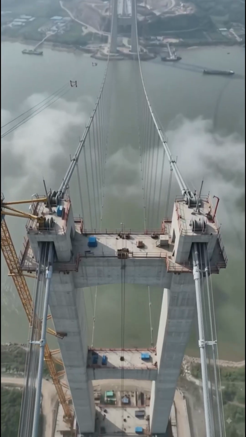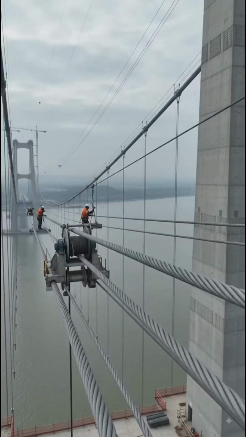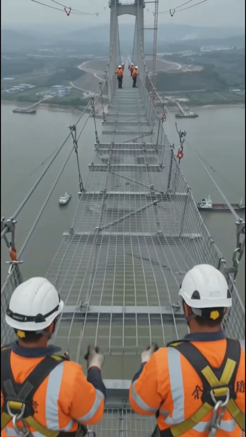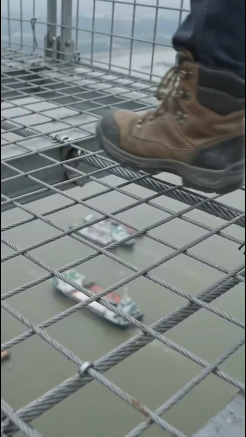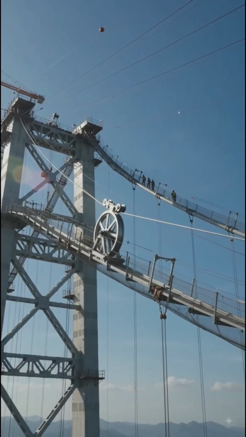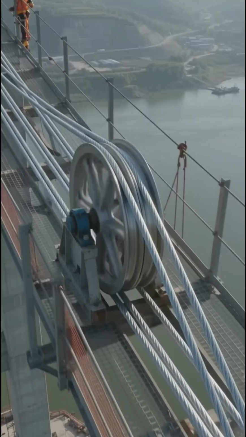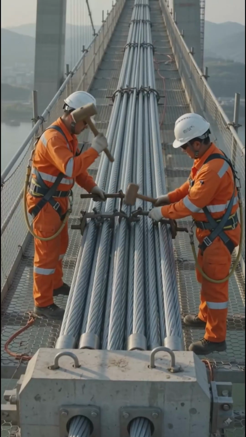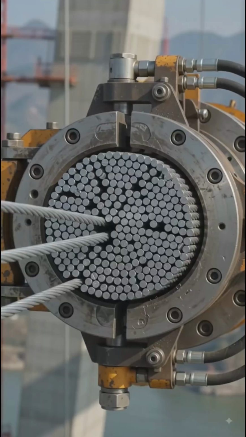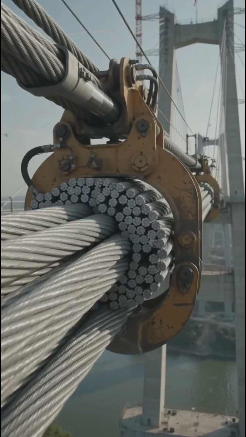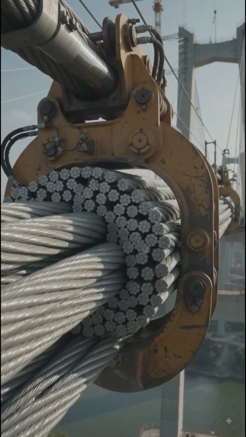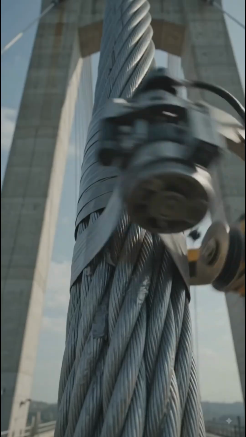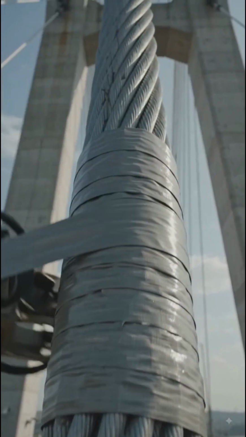Once towers are completed, temporary catwalks are installed across the span. These catwalks provide safe access for workers and equipment during cable erection. The main suspension cables are now erected. Thousands of high-strength steel wires are bundled together to form the final cable system. After installation, the cables are compacted, wrapped, and protected against corrosion. Engineers perform detailed inspections to verify.